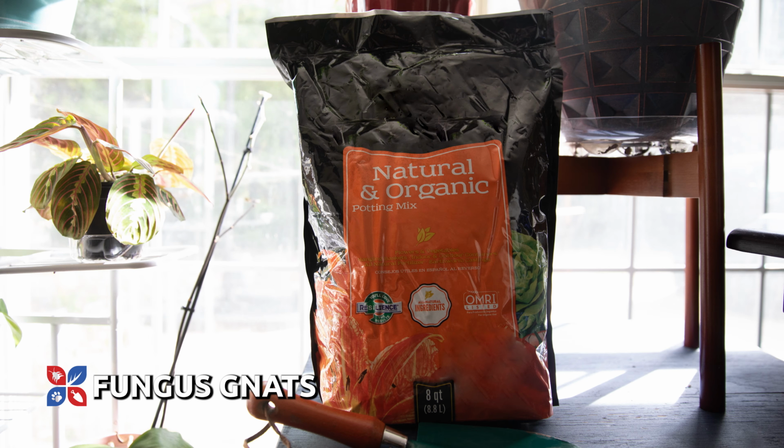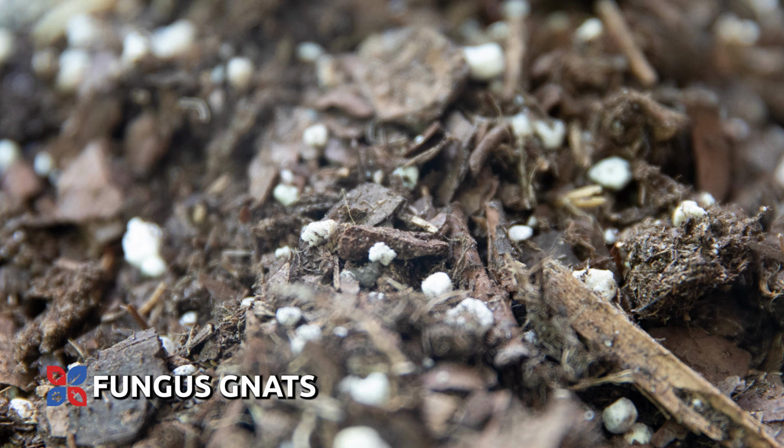A good prevention method for fungus gnat control is to be sure that you're always using sterile potting material and letting the soil dry out completely to eliminate any moisture or damp material where fungus gnat larvae can breed.